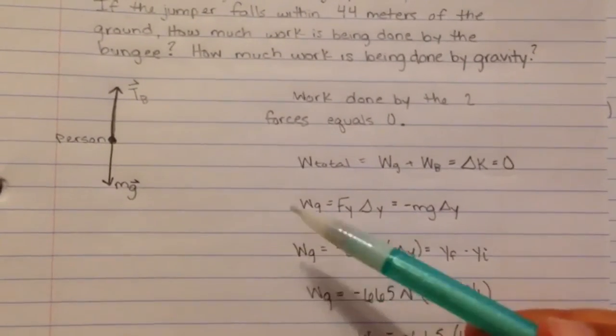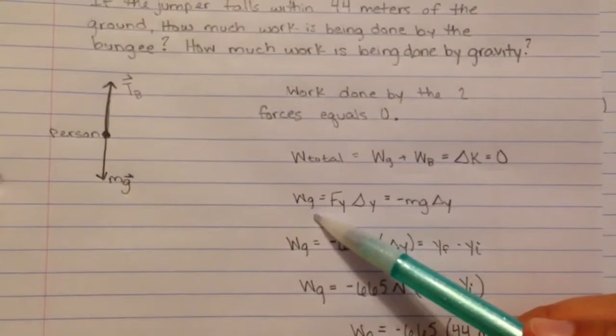So what I did was I solved for the work of gravity and got the force times delta y, where delta y is the change in the y direction. We also know that force could be substituted by mass times gravity, and we know that this is negative 665 newtons, and then we multiply it by the change in y. We can replace delta y by y final minus y initial, which I just wrote right here, same thing.